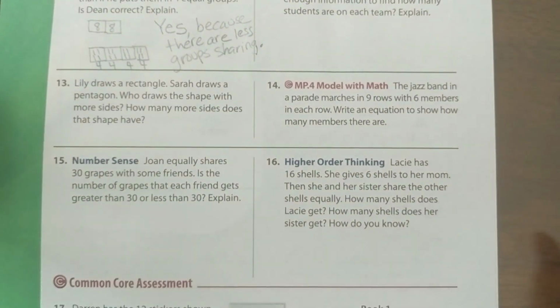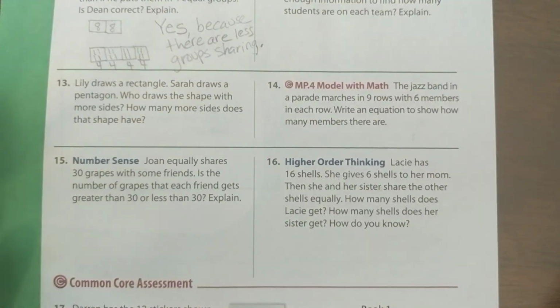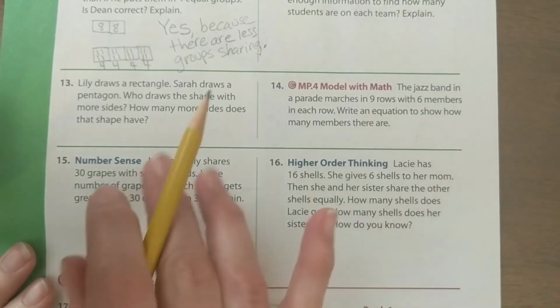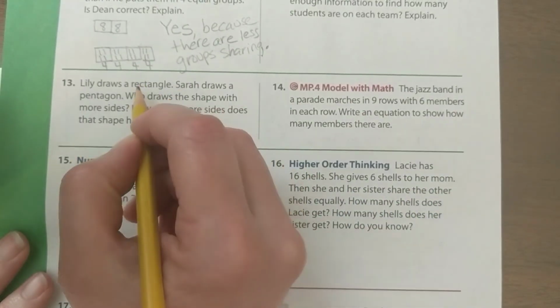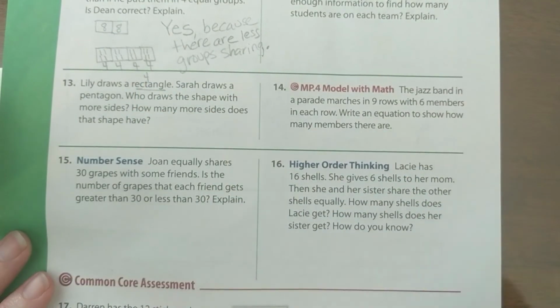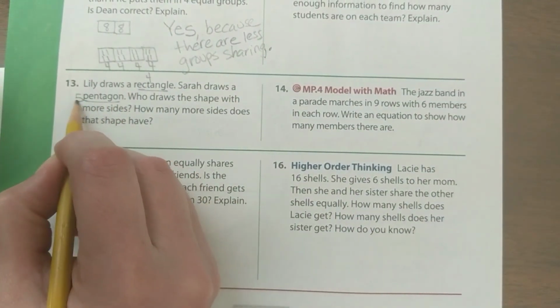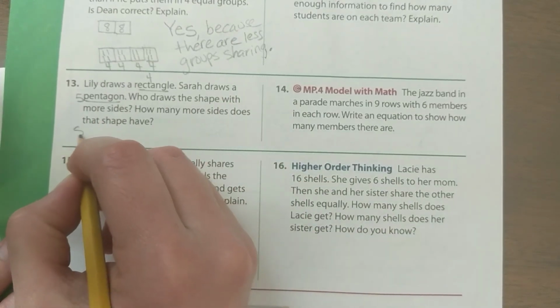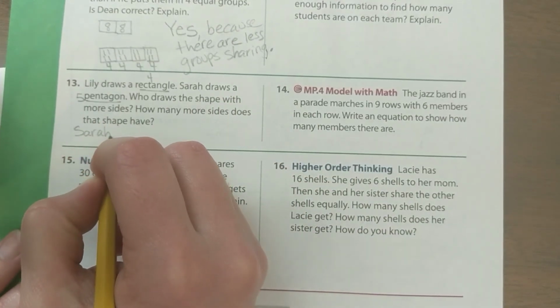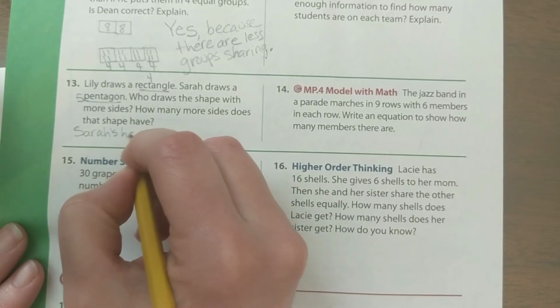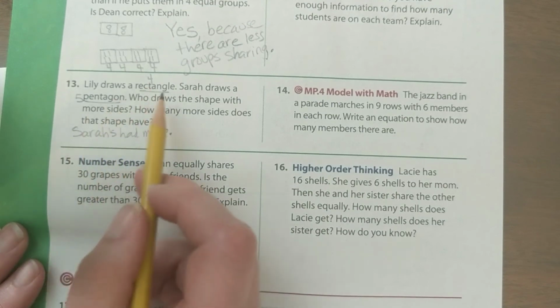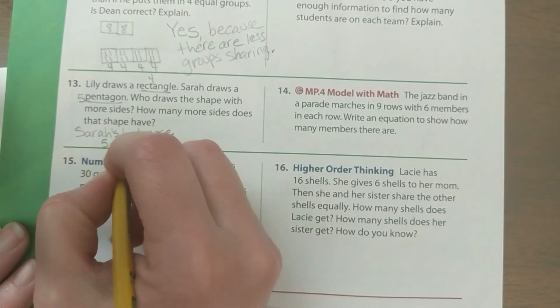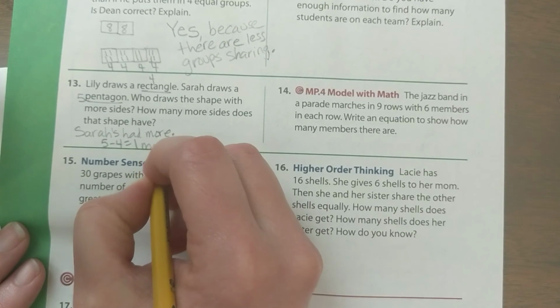Okay, number 13. Lily draws a rectangle. Sarah draws a pentagon. Who draws the shape with more sides? How many more sides does the shape have? Okay, so this is a review from the last unit. We know a rectangle is 4 sides. Pentagon is 5 sides. So that means Sarah drew more. Sarah's had more. And how much more was it? 5 minus 4 equals 1 more side.